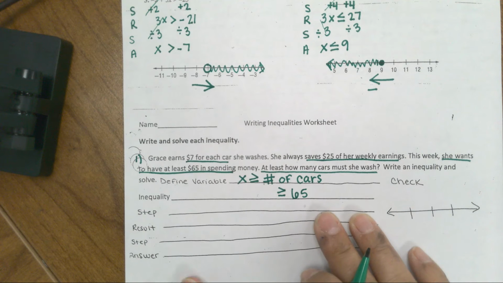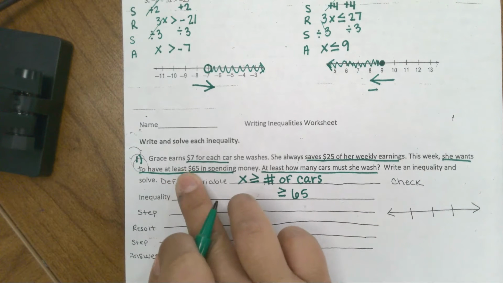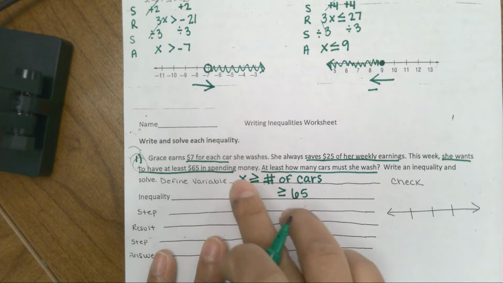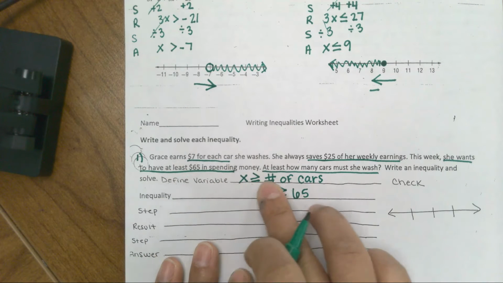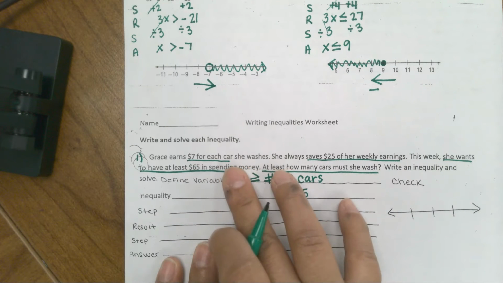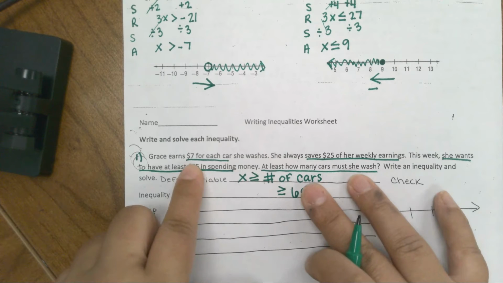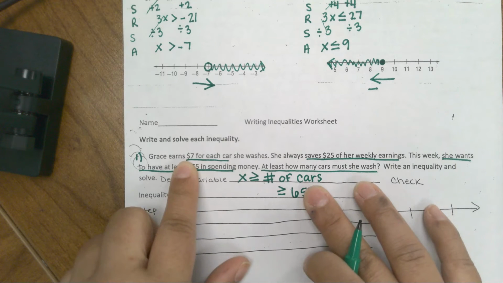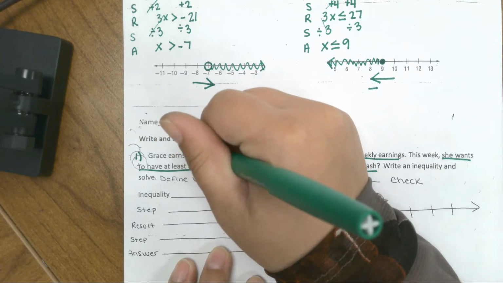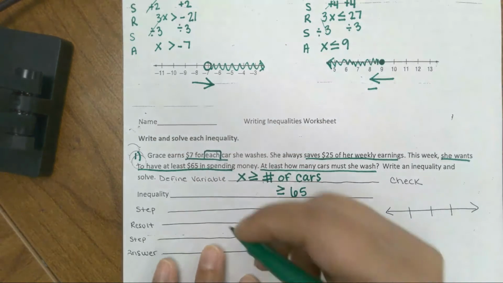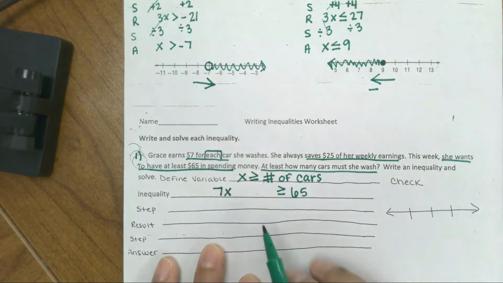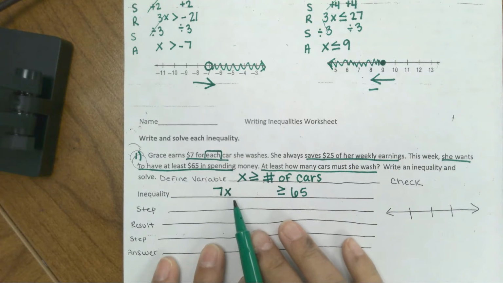Okay, so we dealt with the $65. We need $7 for each car. Well, think, our variable deals with the number of cars. So the 7 is going to go with our variable, because our variable deals with the number of cars. Okay, so 7 for each. Guys, each means multiply. So it's going to be 7 times the number of cars, so 7 times x.